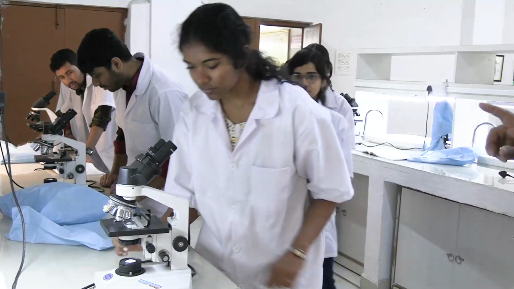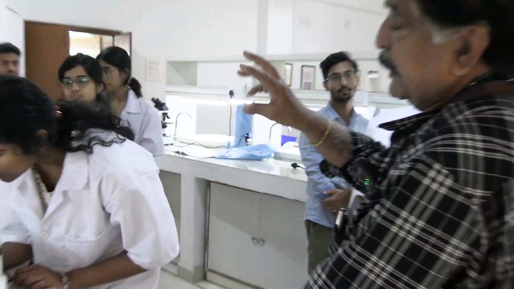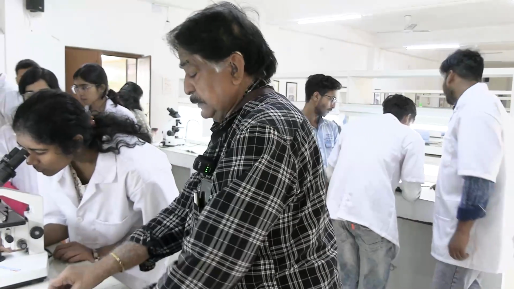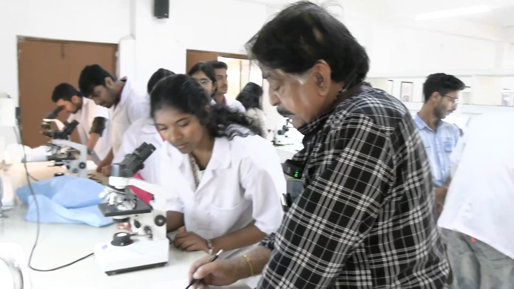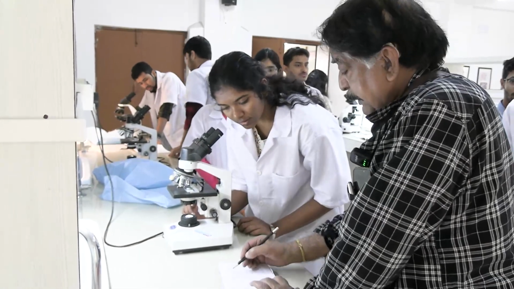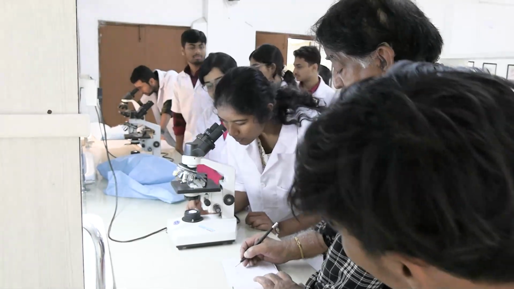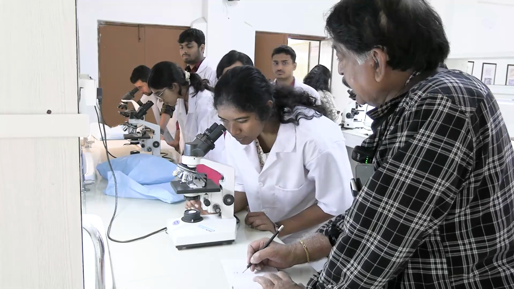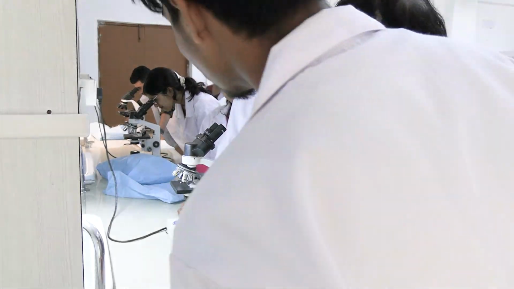See, in 10x, you can see it's like this. Yeah, it is like this. Okay. Inner is the mucous layer, outside the muscle.